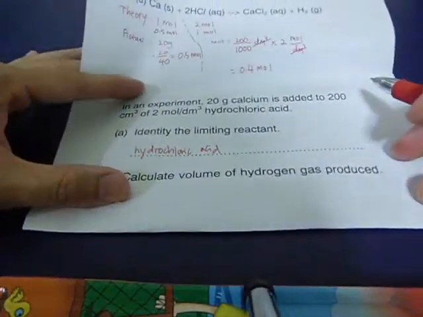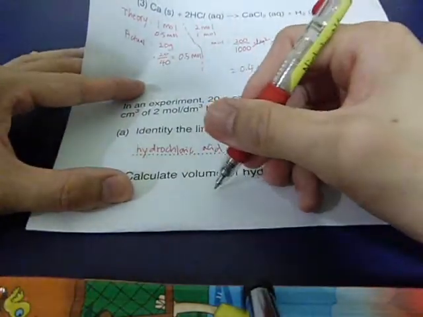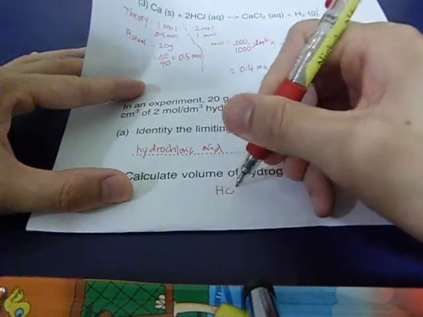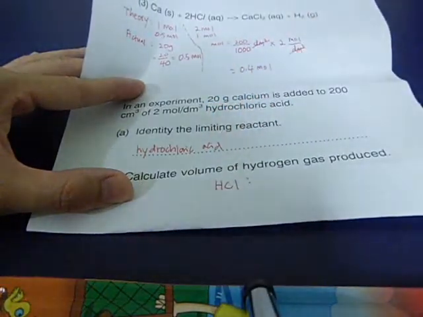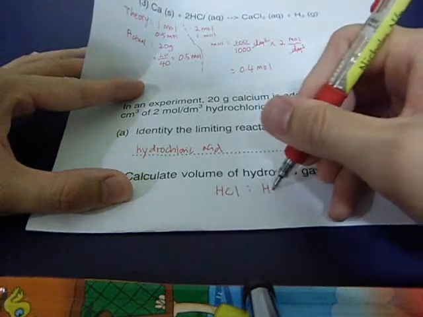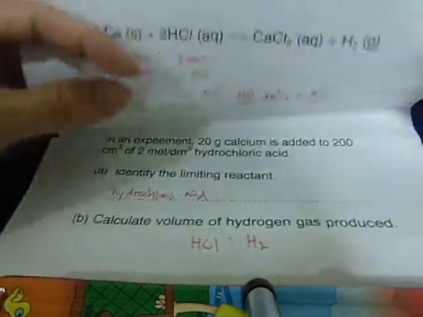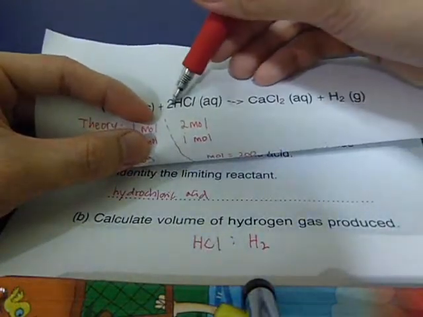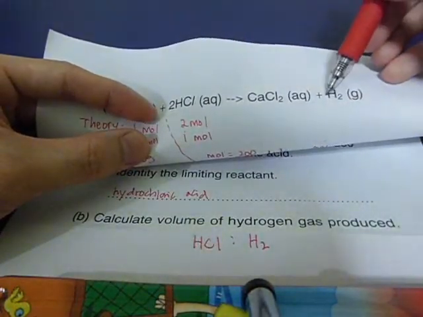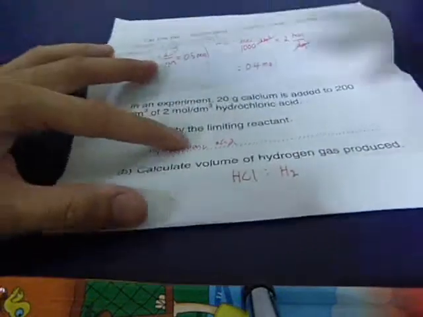0.5 mole. So for the volume of hydrogen gas produced, you have to look at the mole ratio of the limiting reactant, which is HCl, as well as what we want to find, which is hydrogen. What is the mole ratio? The mole ratio is 2 mole to 1 mole. So the mole ratio is 2 to 1.